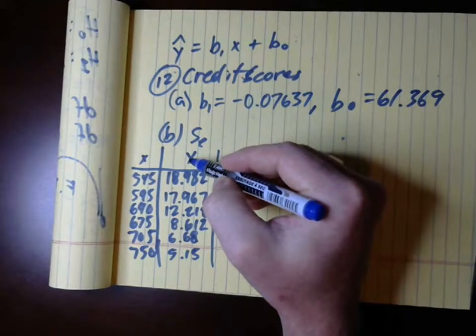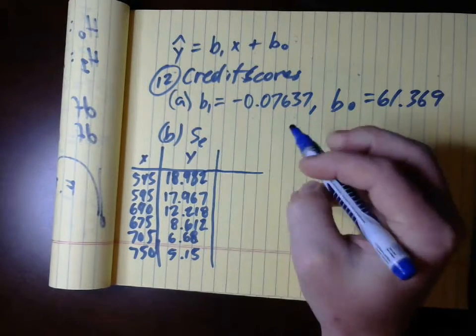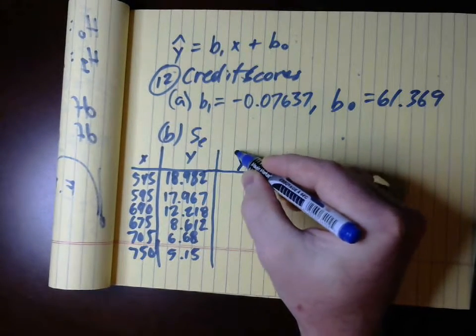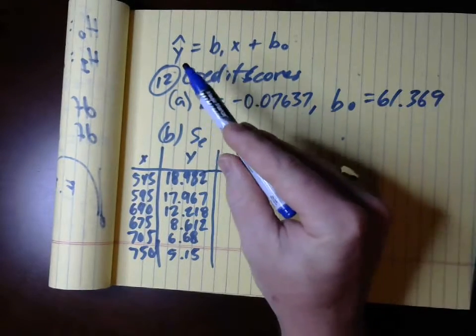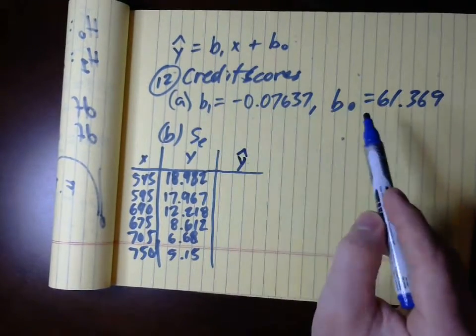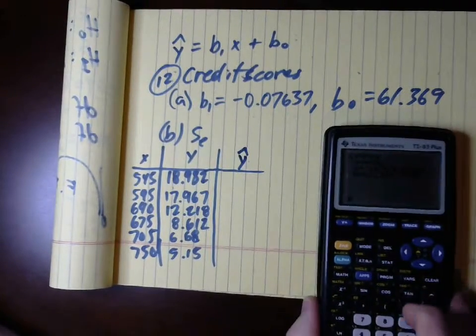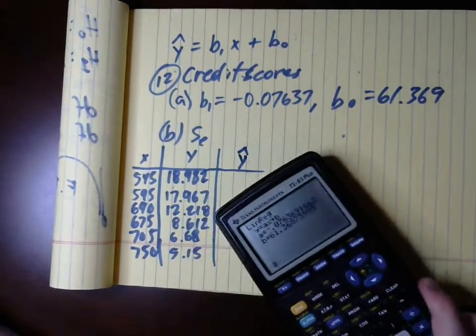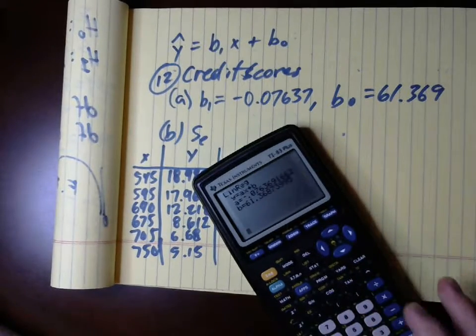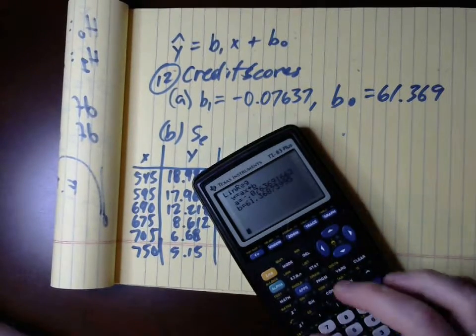These values right here are our actual y values. Now we want to calculate our y hat values, using this equation up here based off of these values. So I'm going to use my calculator to calculate each of these, and so let's go ahead and do that.